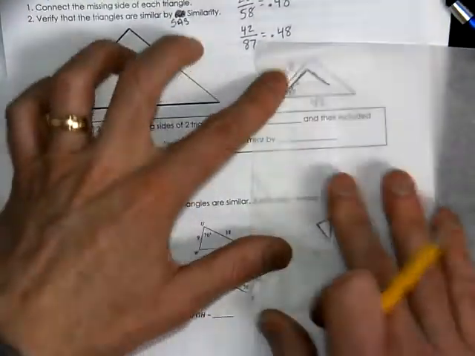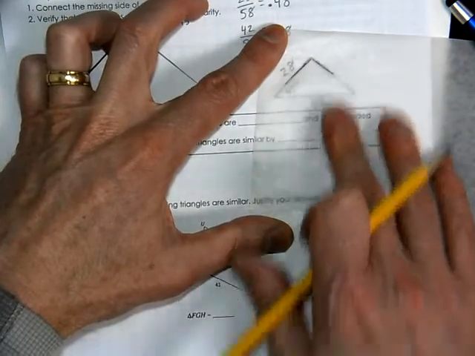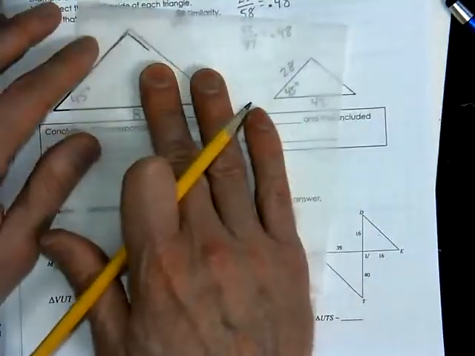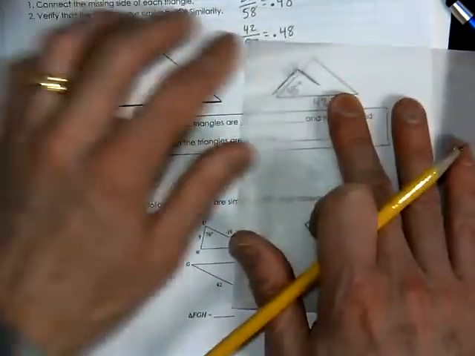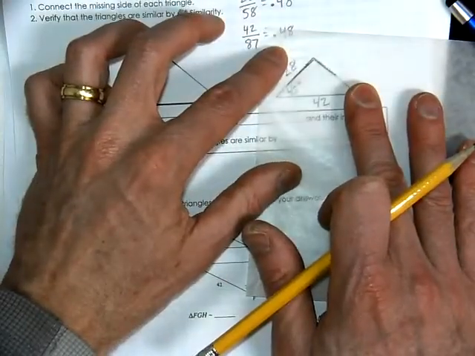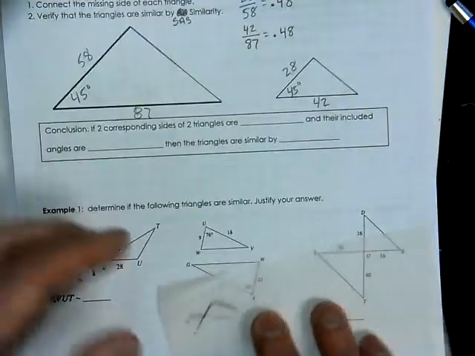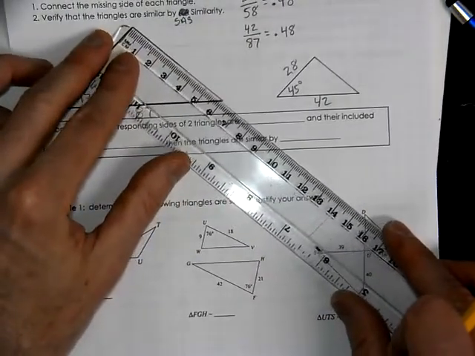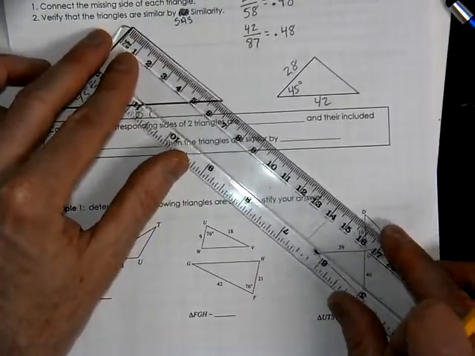And I bring it over here, it's going to match up with that one perfectly. So I know my angles are the same.